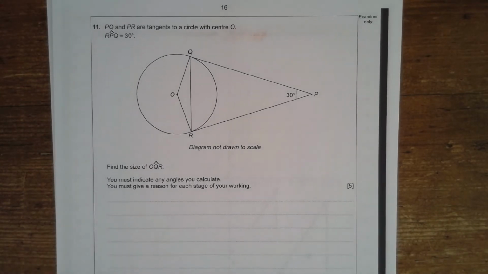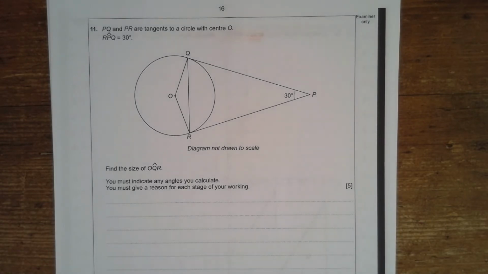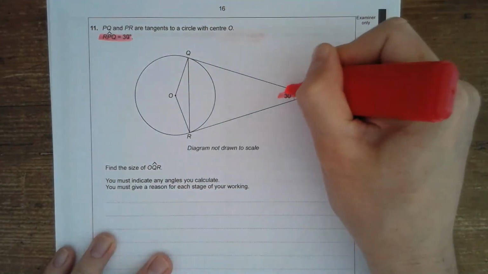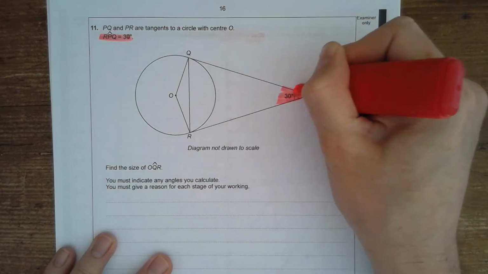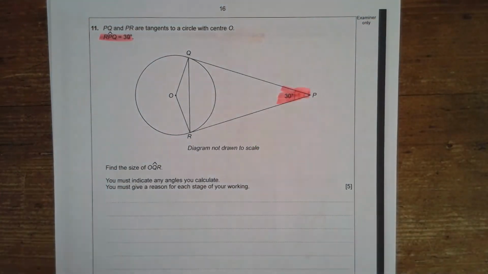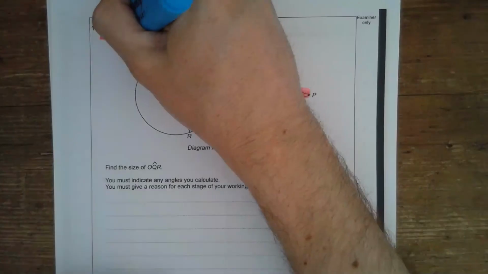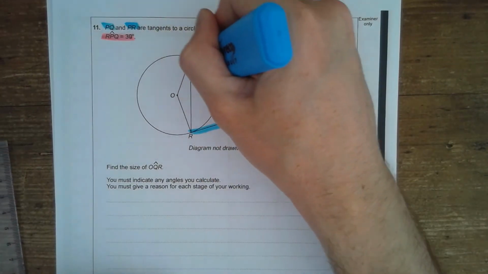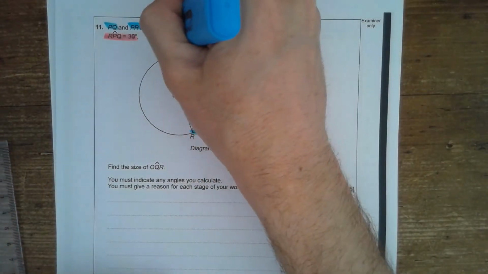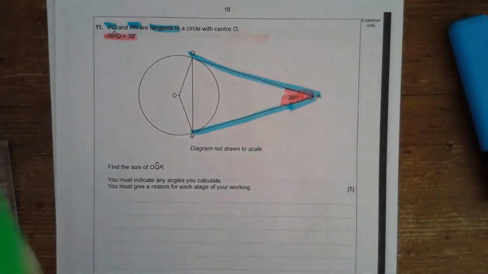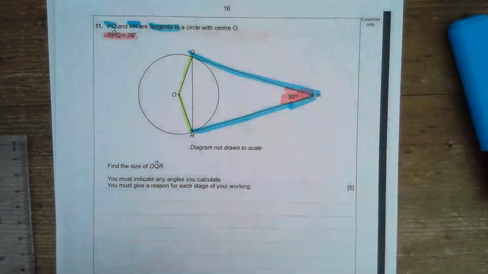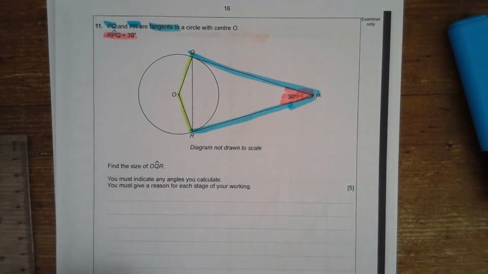Okay then, it says PQ and PR are tangents to the circle with centre O. RPQ is 30 degrees. What they have told us there, they've actually shown on the diagram. The bit they haven't told us is that because PR and QP are tangents, I know they are meeting this line here, which goes from the centre of the circle to the circumference. Now that is using something called circle theorems, okay?